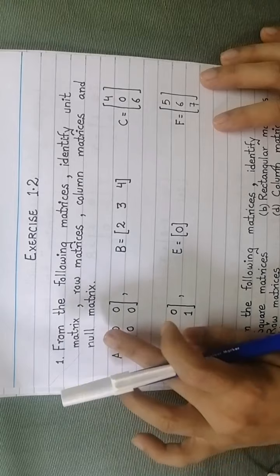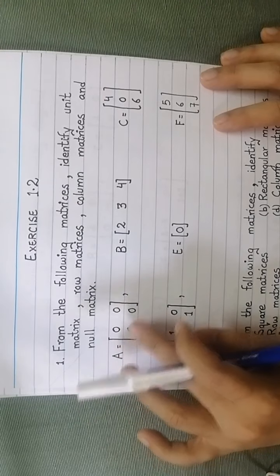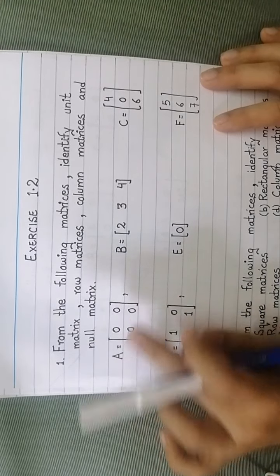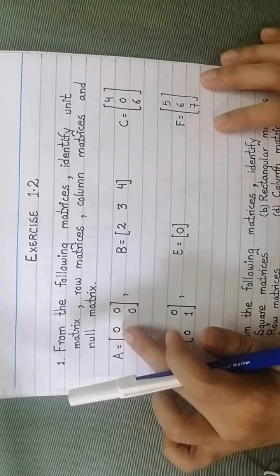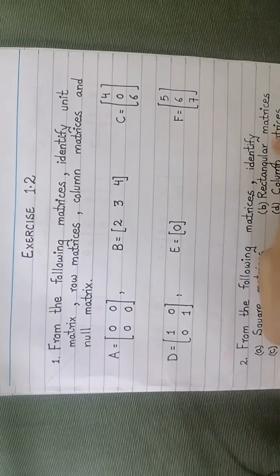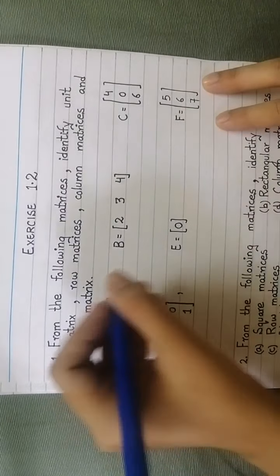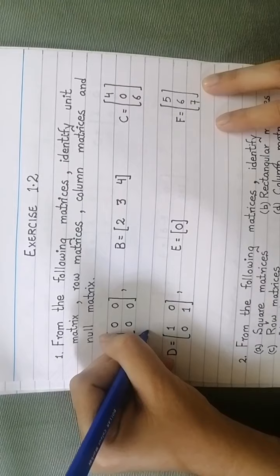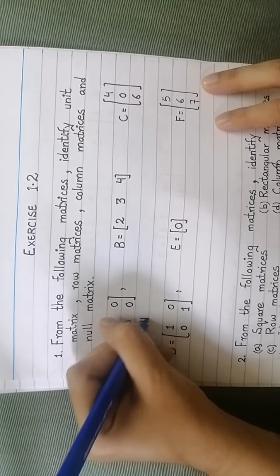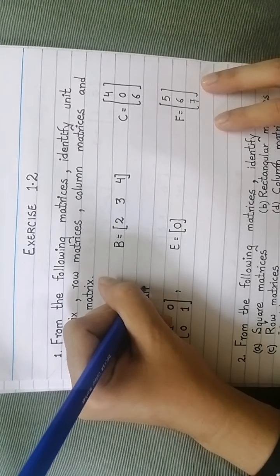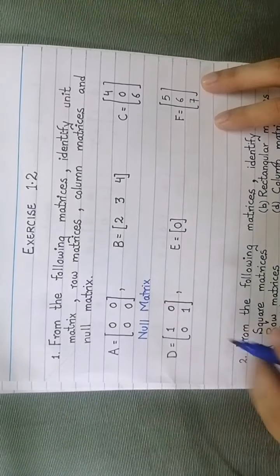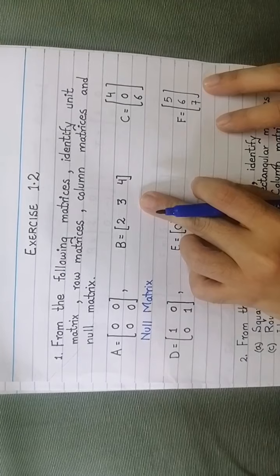A is equal to, this one is a square matrix of order 2 by 2. So here all entries are 0. So this matrix is null matrix. Now look at this.